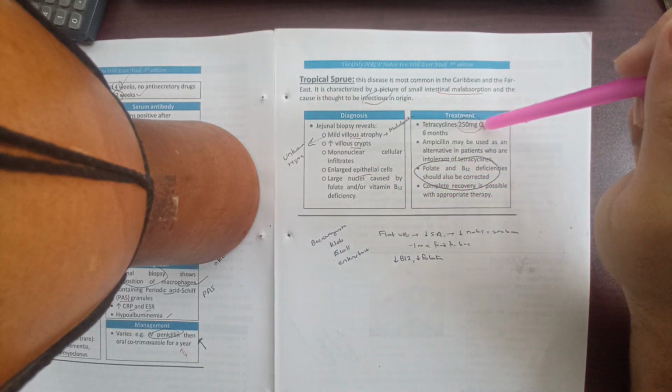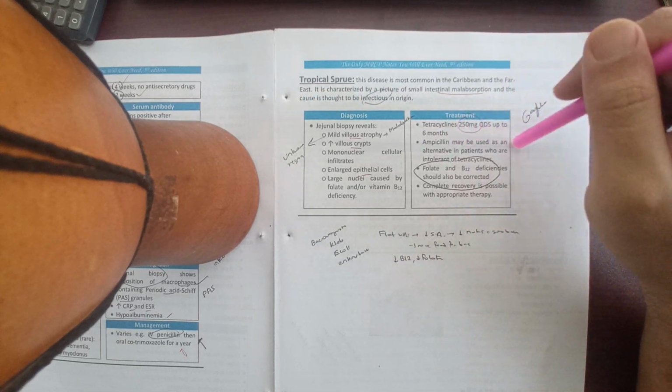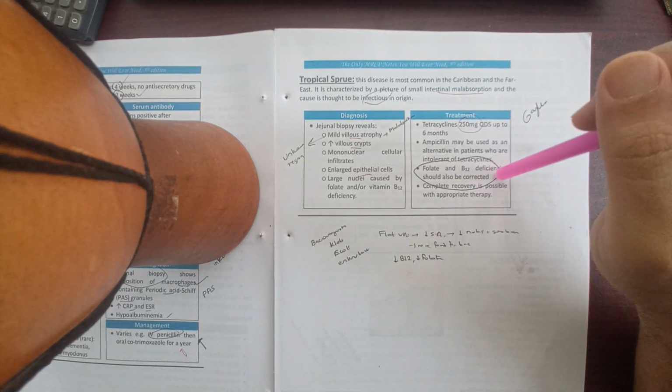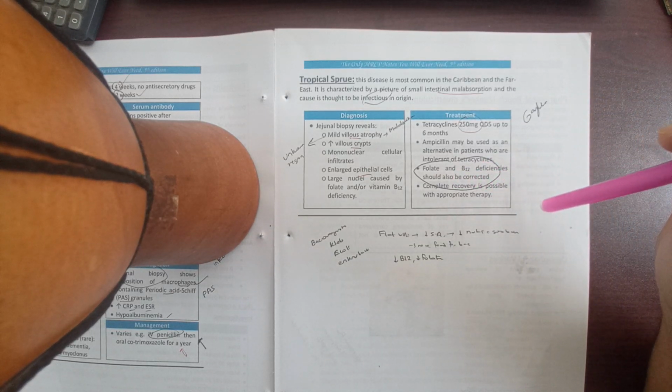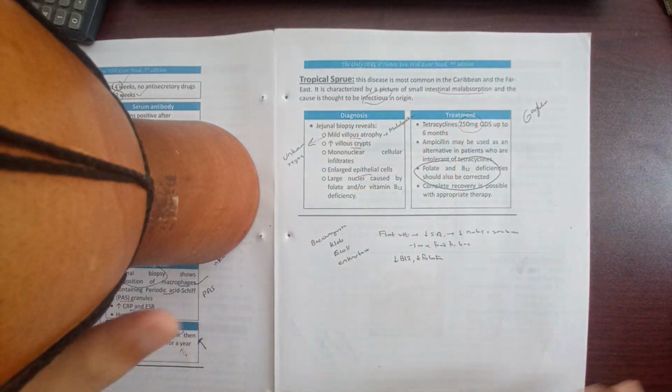So treatment is tetracycline 250 mg QDS for up to 6 months. Ampicillin may be used as an alternative. Folate and vitamin B12 deficiency should also be corrected. Complete recovery is possible with appropriate therapy. So that's it for tropical sprue.